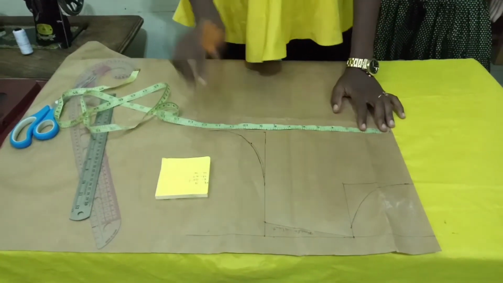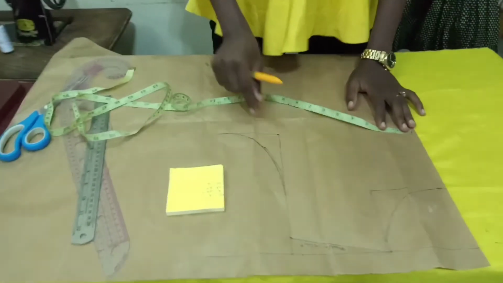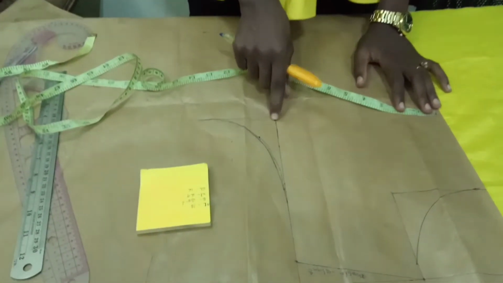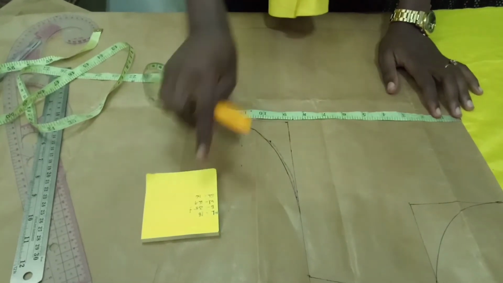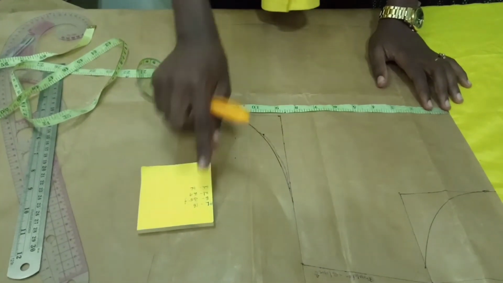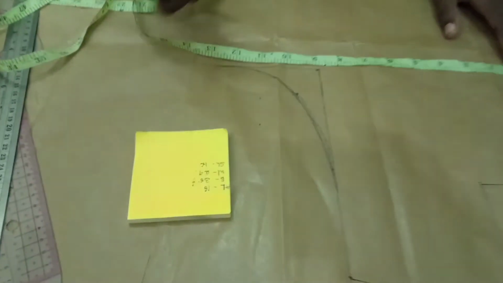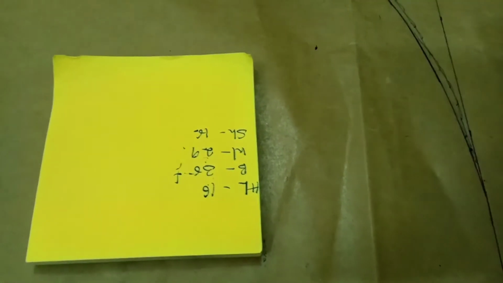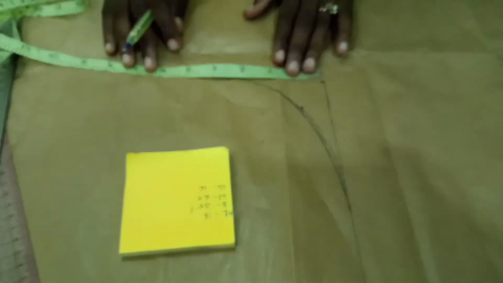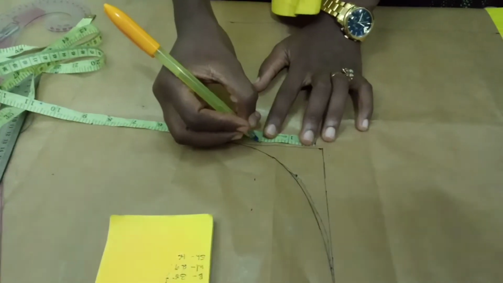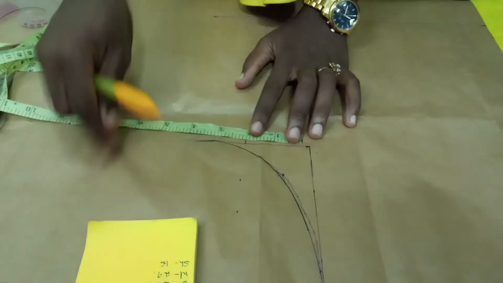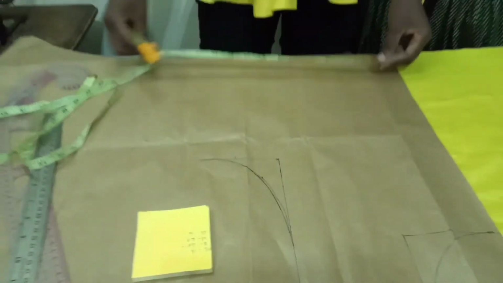To mark your bust measurement, just come down under your armhole line. You can come down by ½ inch. Then you mark your bust measurement. My bust measurement is 36. I'll be dividing it by 4, which will give me 9 inches, which is here. Then I'll add my 2 inches for sewing allowance, like this. Then I'll come down to my waist.